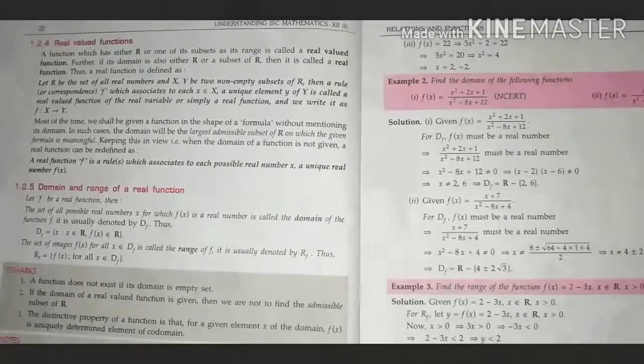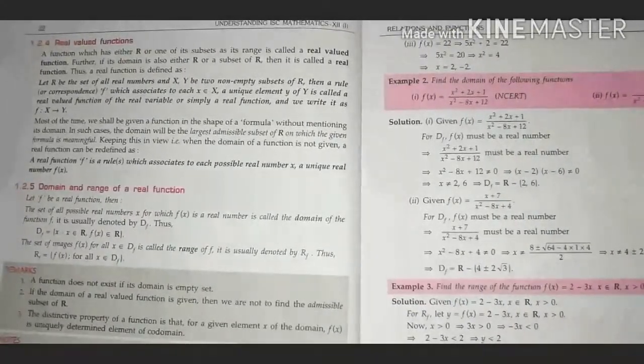So the concept is the same, there is nothing special, and here we are saying these things on the basis of real numbers.